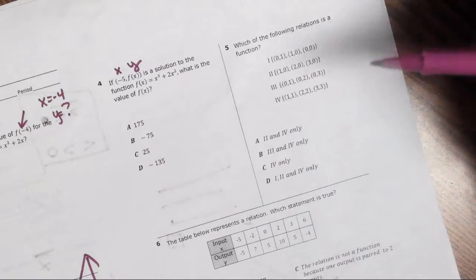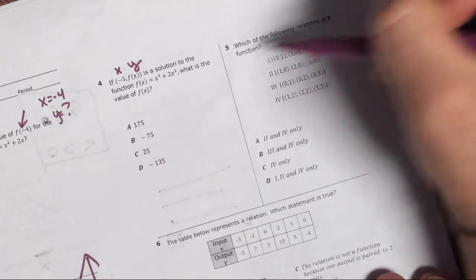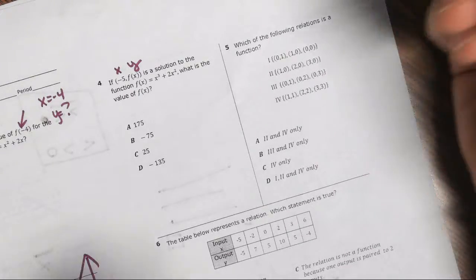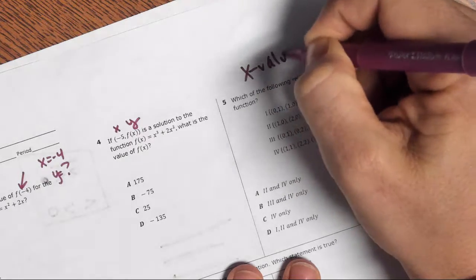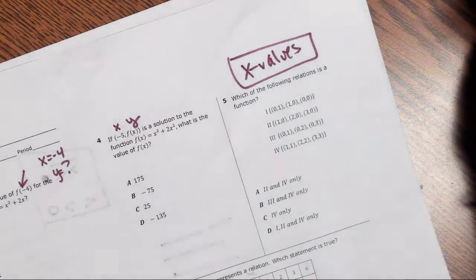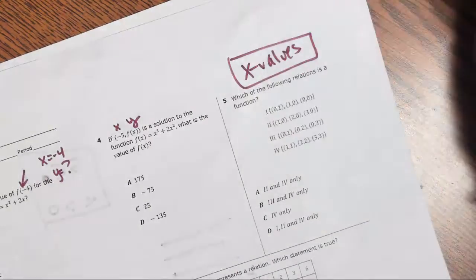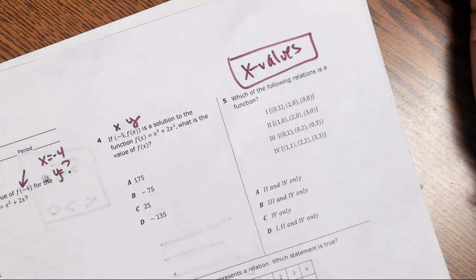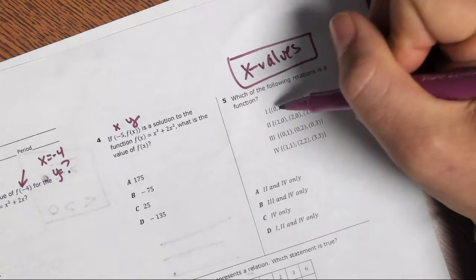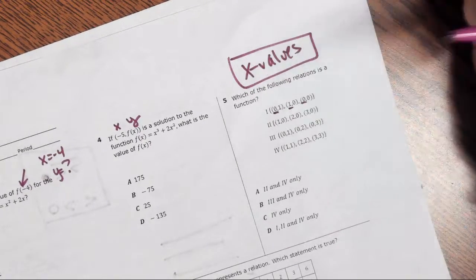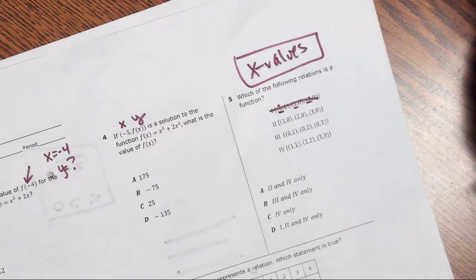All right, last one I'm going to go over is number 5, which is a function. Remember, when you're looking for functions, you're looking for just the x values only, your inputs. And if the x values are all different, they do not repeat, then it is a function. So if I look at just 1, I look at 0, 1, 0. Well, the zeros repeat, so 1 would not be a function.